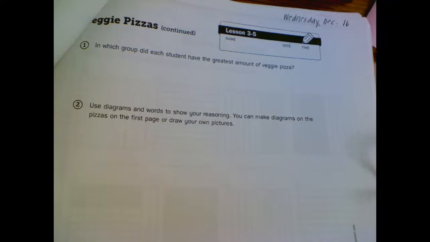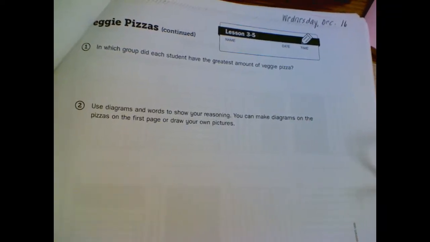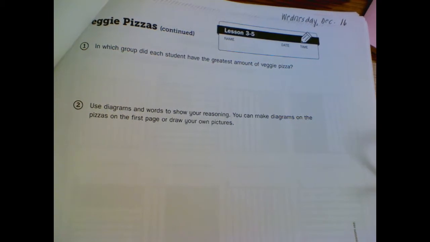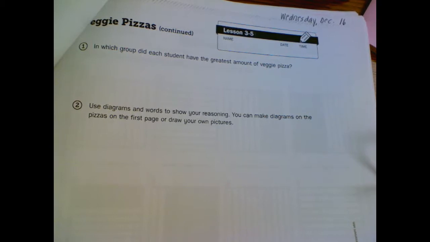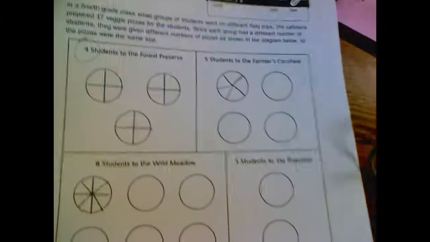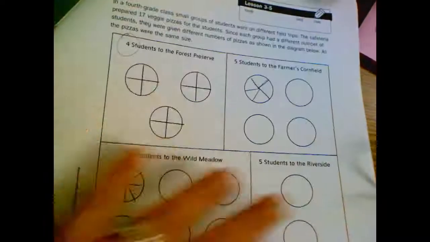Number 2, using diagrams. That means drawings and words to show your reasoning. You can make diagrams on the pizzas on the first page or draw your own pictures. So by you first doing all of the dividing, this will be your work for question 2.